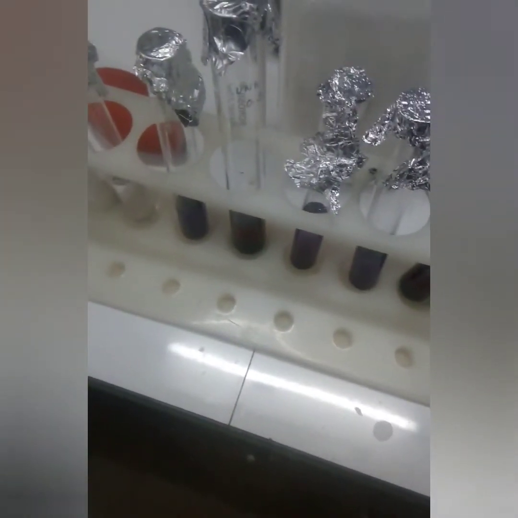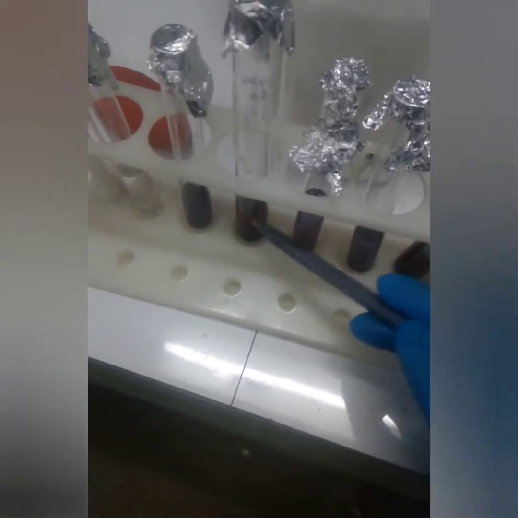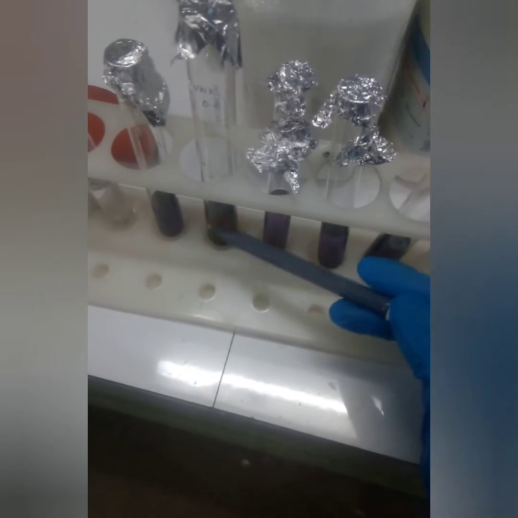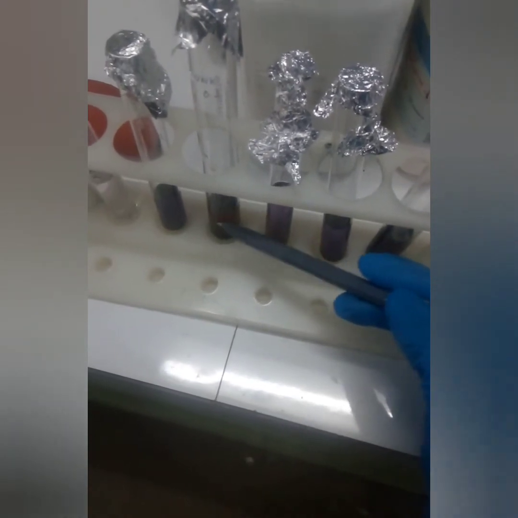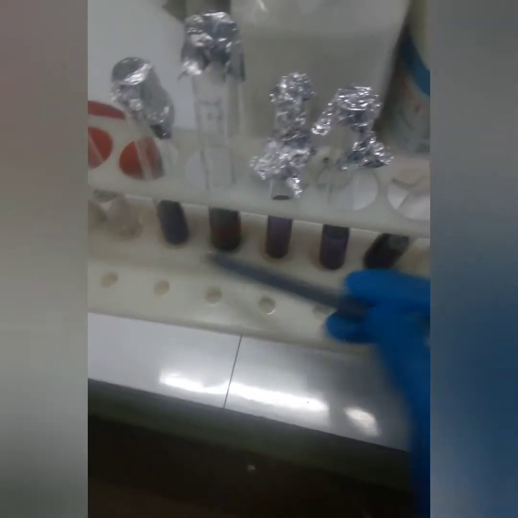Then same thing in the third test tube, we have 0.4 ml amino acid, so I'm going to add 3.6 ml of water to make the final volume 4. In that way, we add distilled water to make the final volume 4 ml.